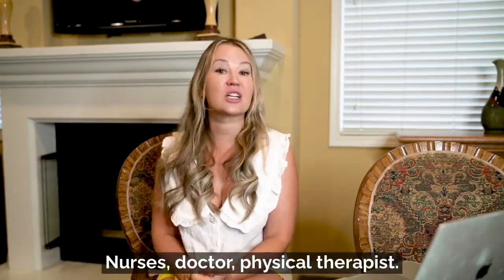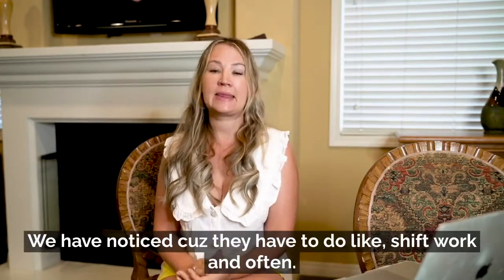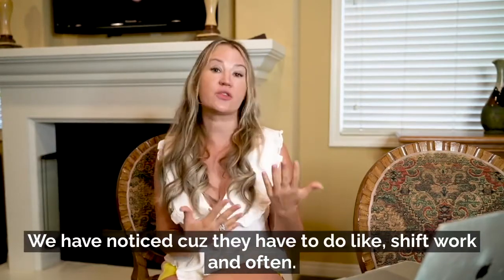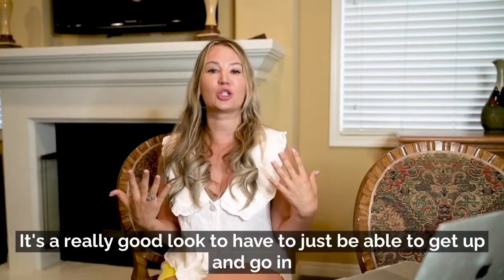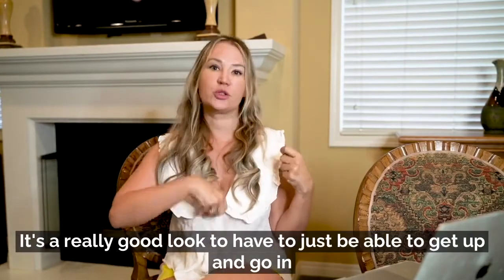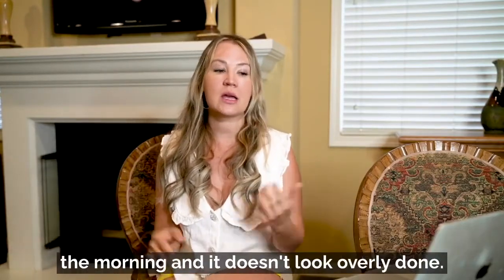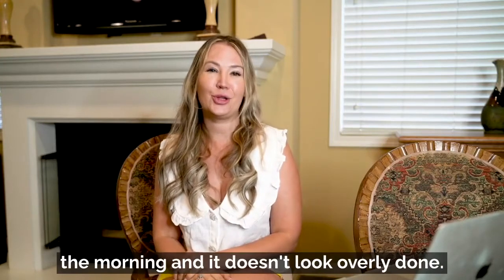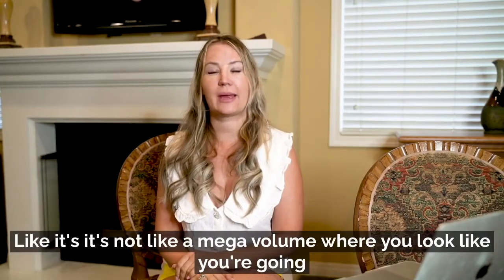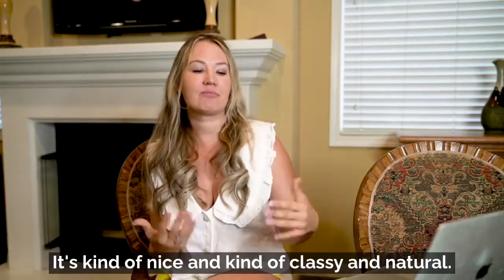Nurses, doctors, physical therapists, we have noticed, because they have to do shift work, and often it's a really good look to have, to just be able to get up and go in the morning, and it doesn't look overly done. It's not like mega volume where you look like you're going clubbing. It's kind of nice, classy and natural.